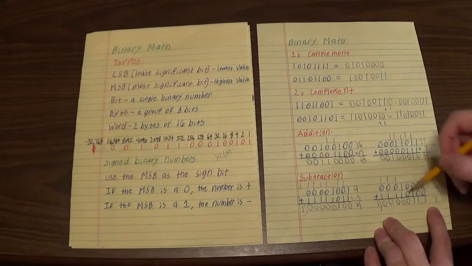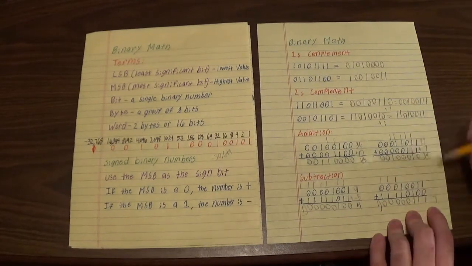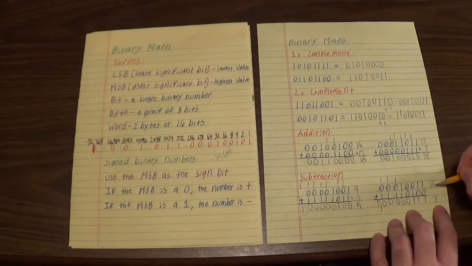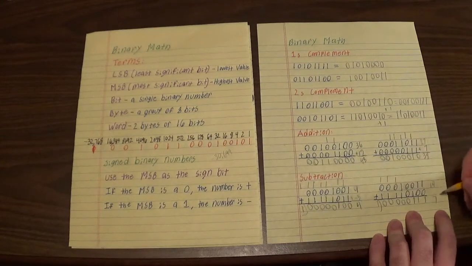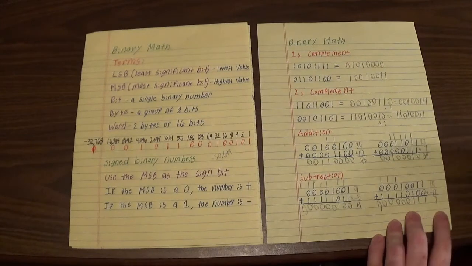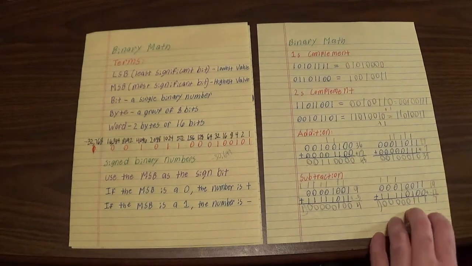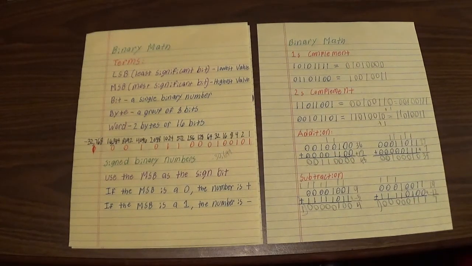So this top number, 0, means it's positive, which comes out to be 19. This one is negative, which actually ends up being negative 12. So I'm adding 19 plus negative 12, which gives me 7. So that's how subtraction is actually performed with binary numbers, by adding a positive and negative value.